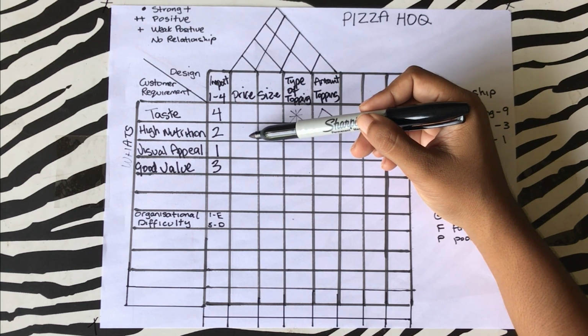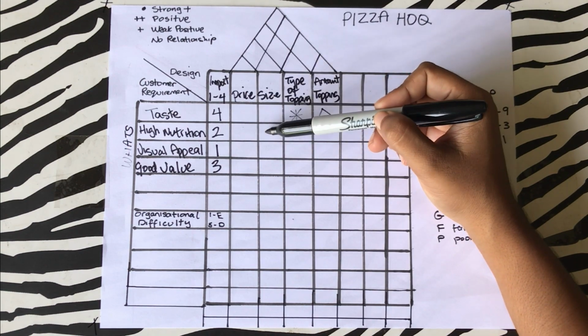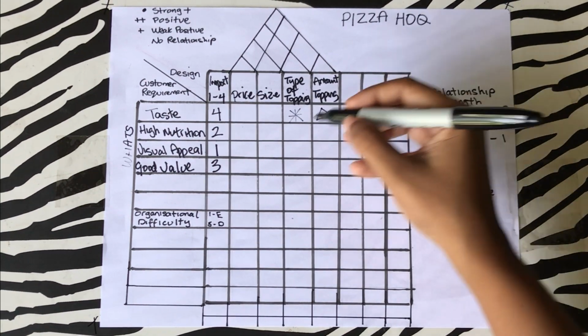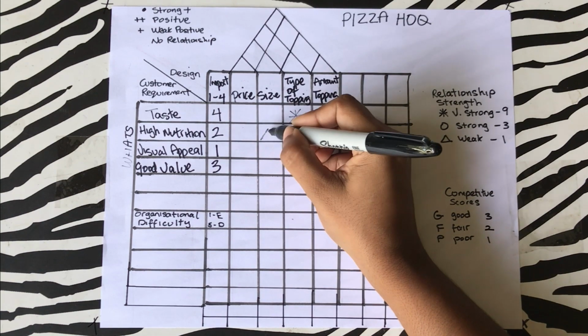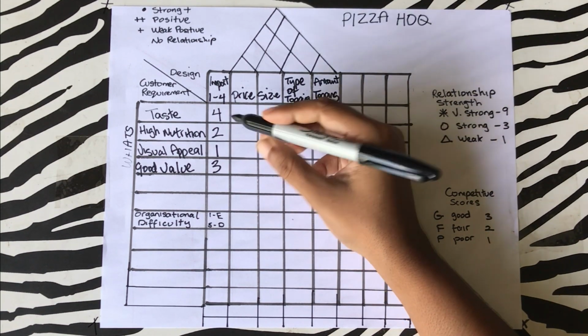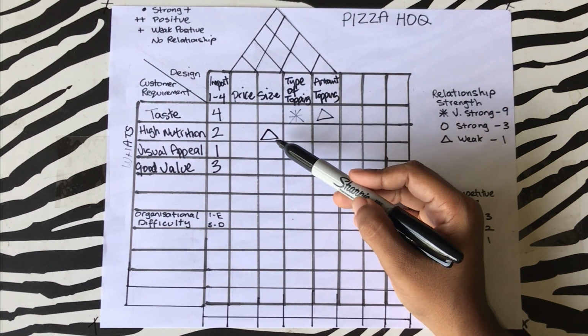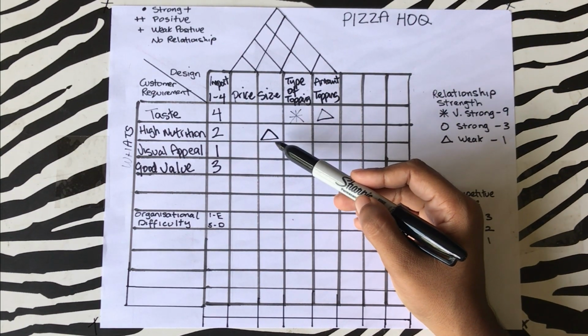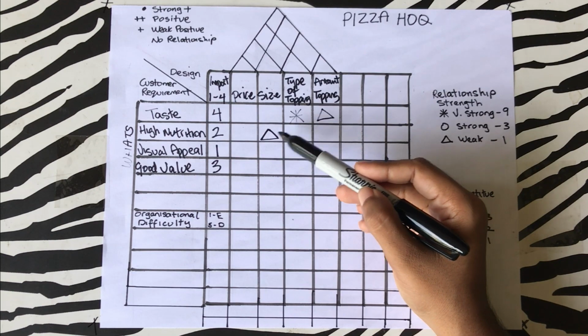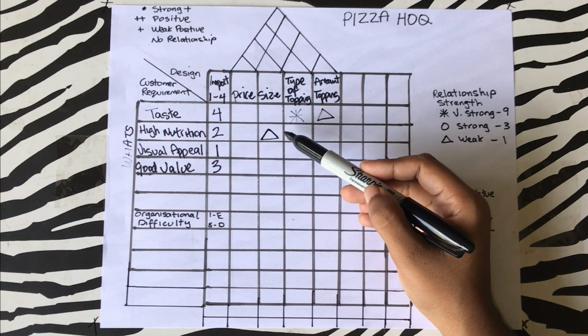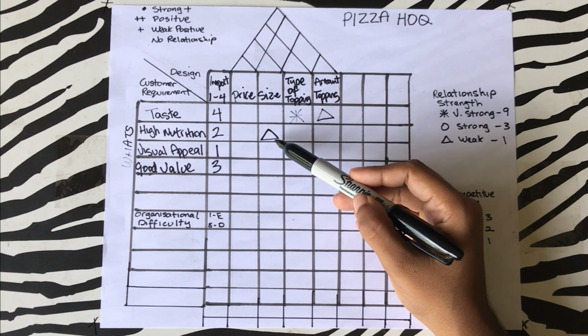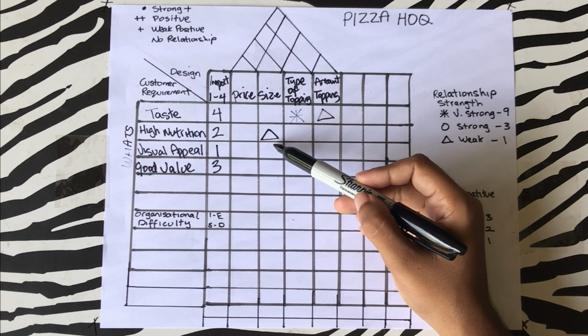What about high nutrition and size? I would demonstrate a weak relationship, because if you don't get enough of what you're eating, then it will impact the overall nutritional value of what the person would be able to extract from the meal. So if you get a very small piece of pizza, then you will not get enough nutrition versus if you get a large piece of pizza and so on. So I'll just put a weak relationship, not very strong, but just weak.